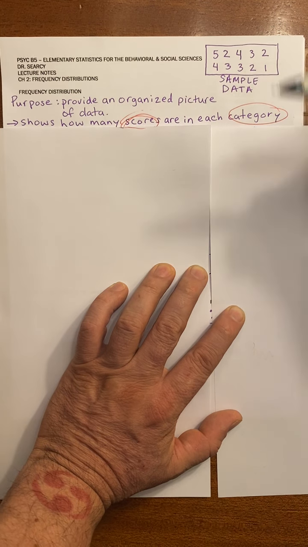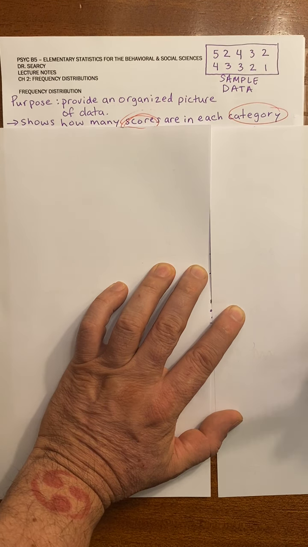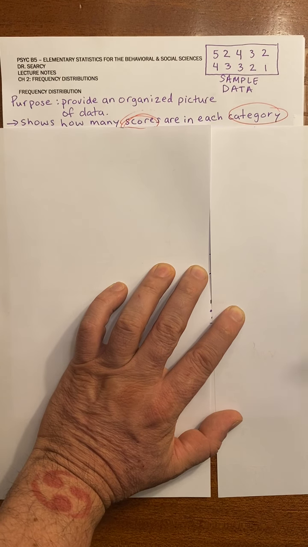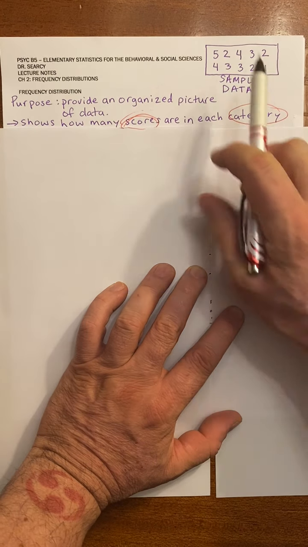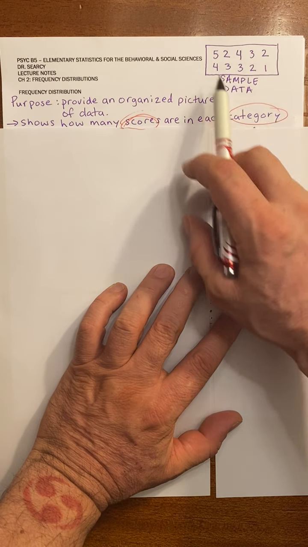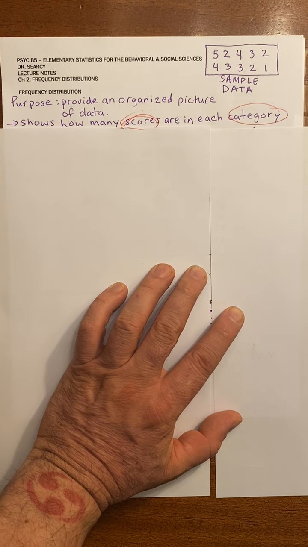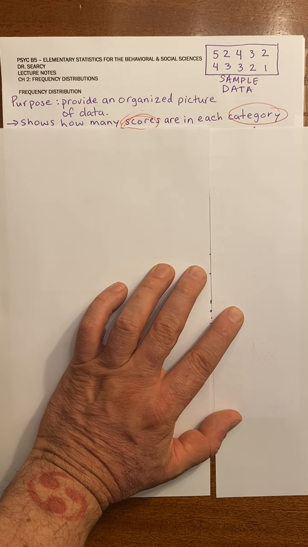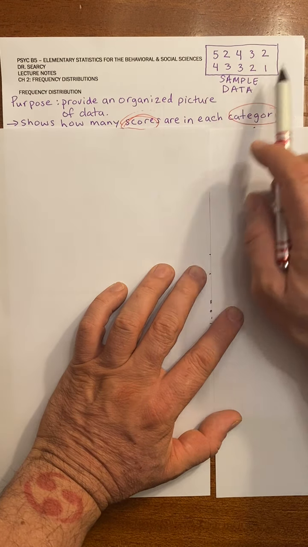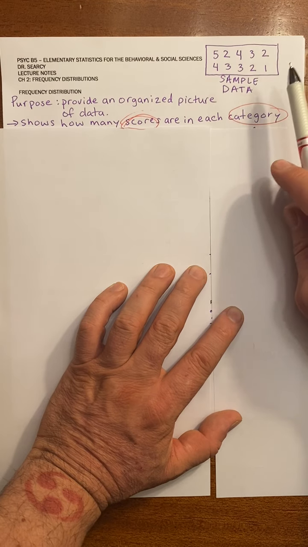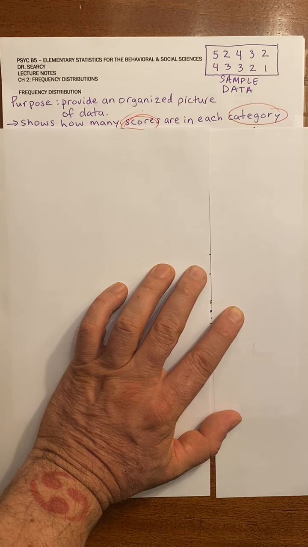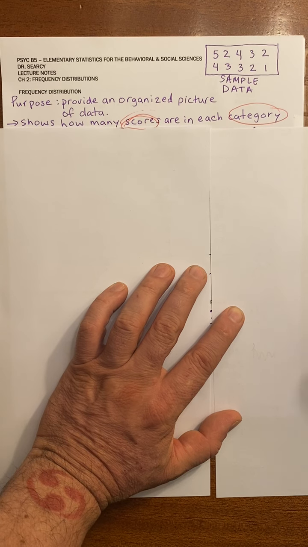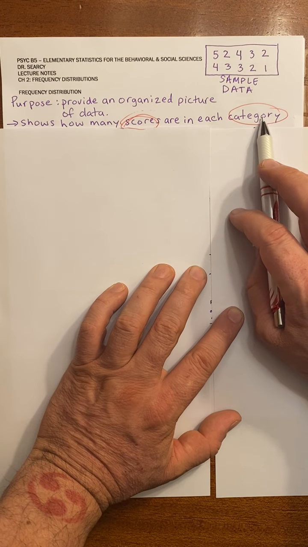We have scores here, right? So that 5 is a score, 4 is a score, 2 is a score, and so on. But we can also think that we've got categories of scores here as well. The categories of the scores are what was a possible score here? What was a score that someone could have gotten, right? And we're saying, a person could have got a 5, or a 4, or a 3, or a 2, or a 1, right? So that's what we mean with the categories.